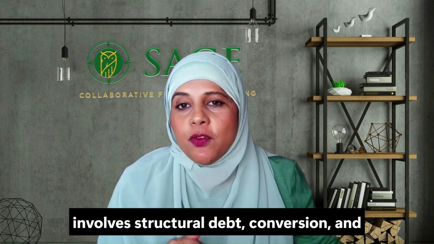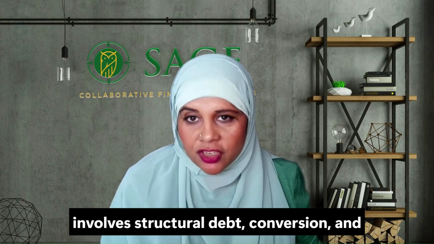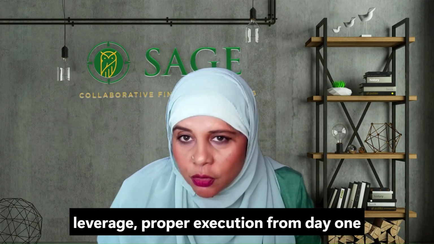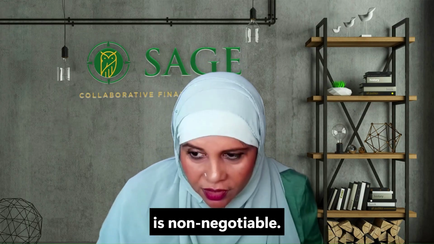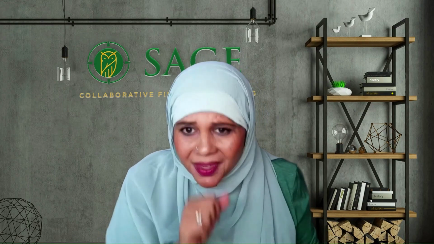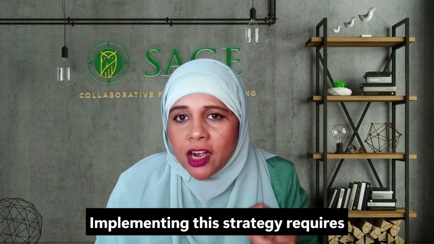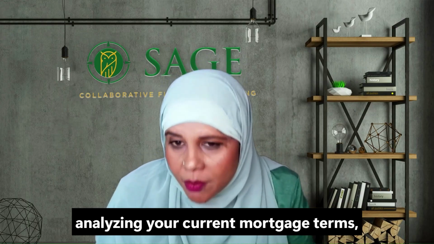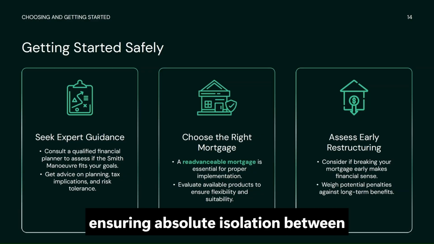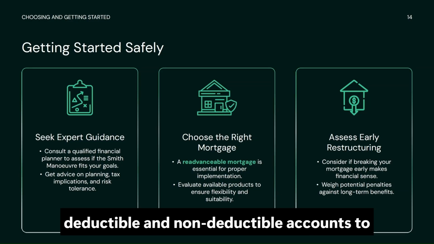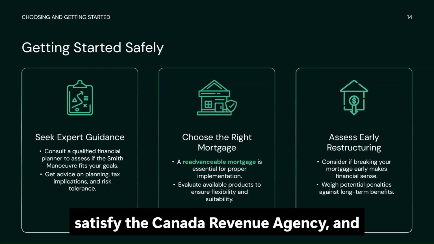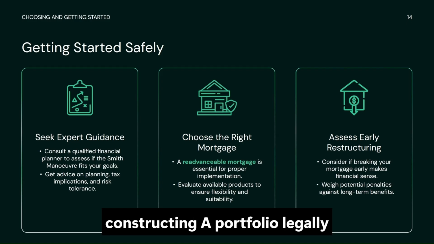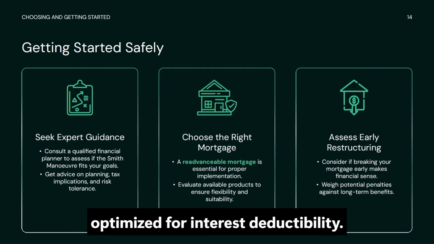Because this strategy involves structural debt conversion and leverage, proper execution from day one is non negotiable. Implementing this strategy requires analyzing your current mortgage terms, ensuring absolute isolation between deductible and non deductible accounts to satisfy the Canada Revenue Agency, and constructing a portfolio legally optimized for interest deductibility.